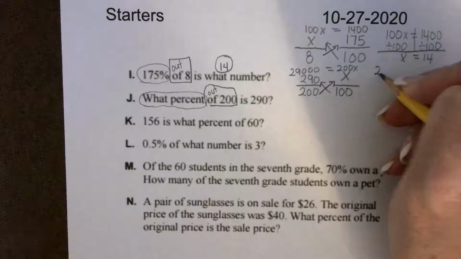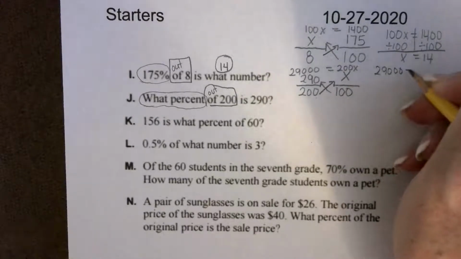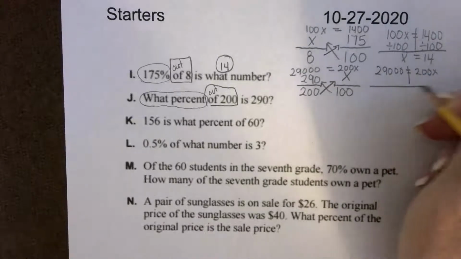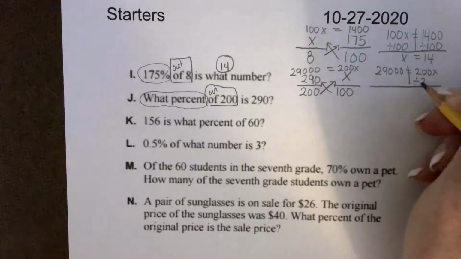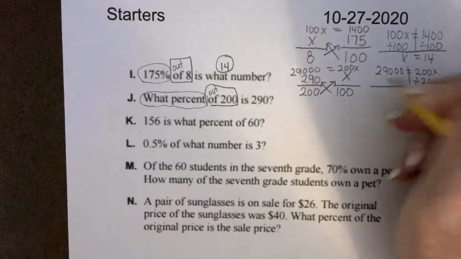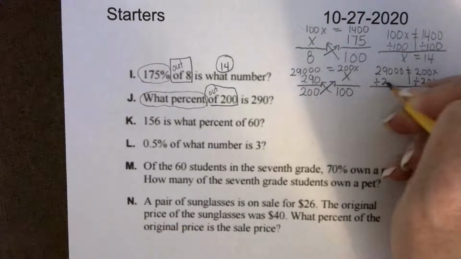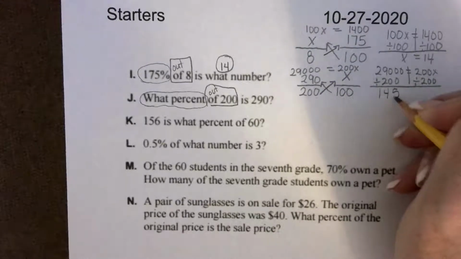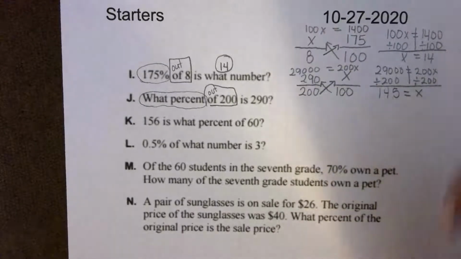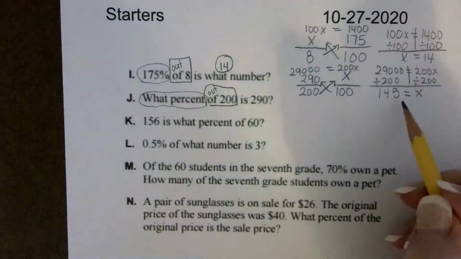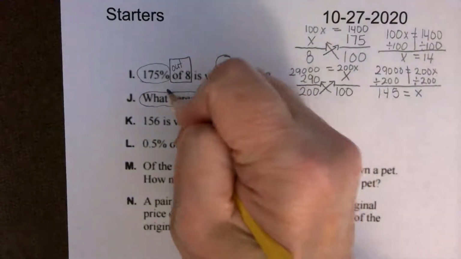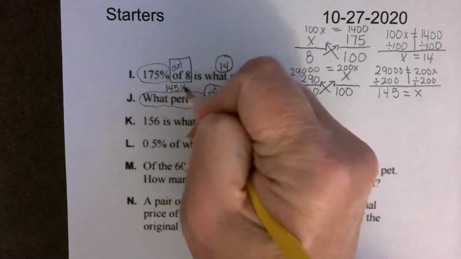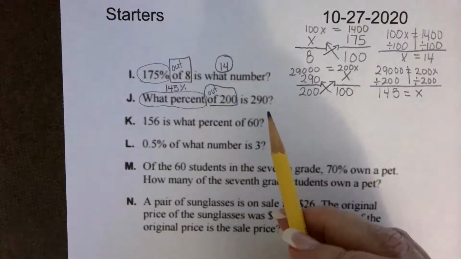So we do 29,000 equals 200x. We divide by 200. And that's going to give us 145. And that's equal to x. So when we're talking about the percent, we've got 145% of 200 is 290.